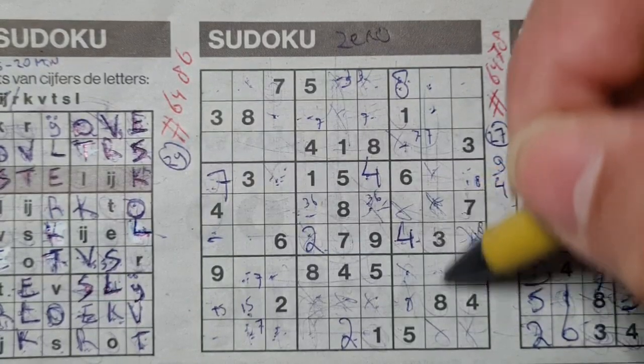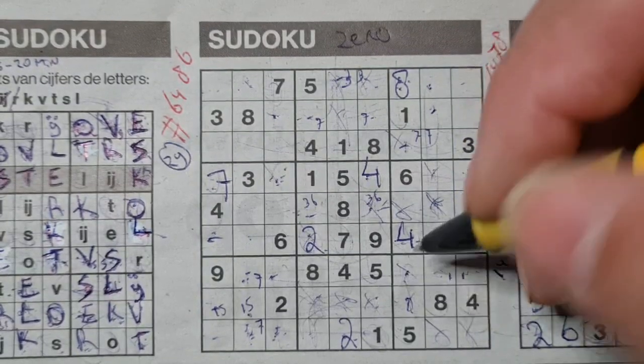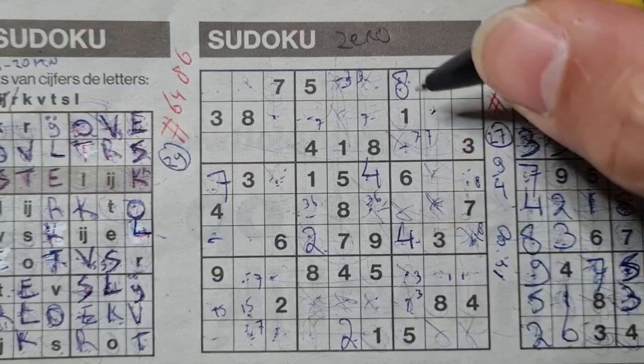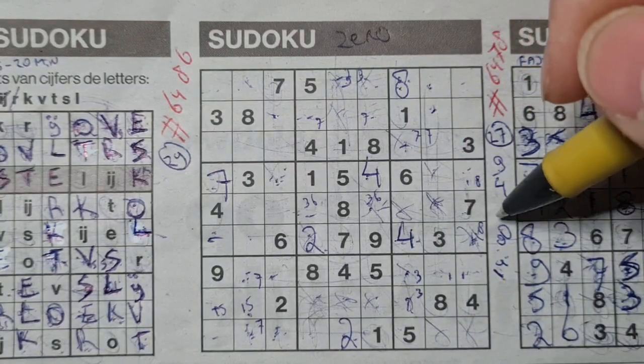3 in the last column, 3 in the next column. Only two places left for the 3. Could be here, could be there. Need a 9 or so here.